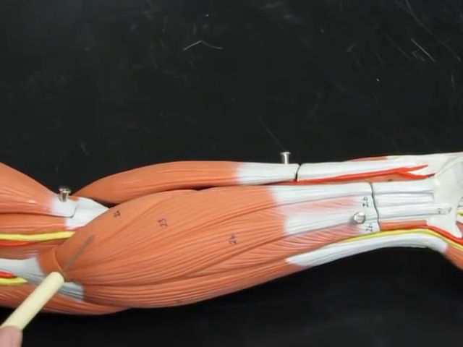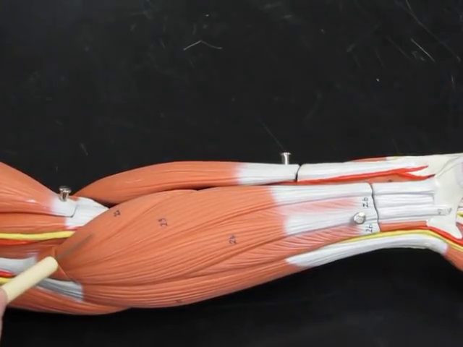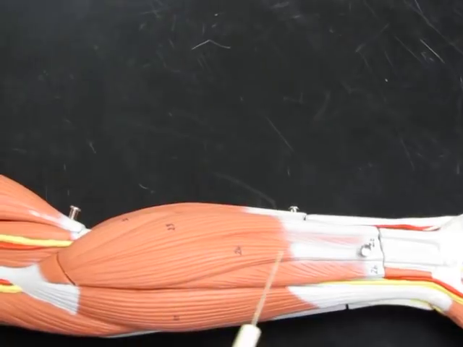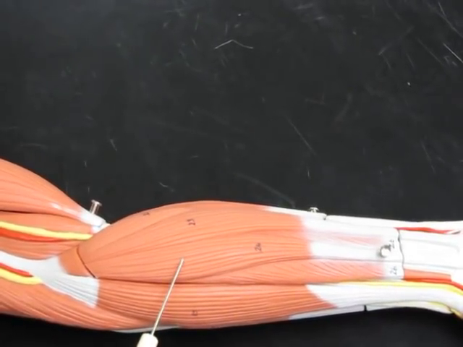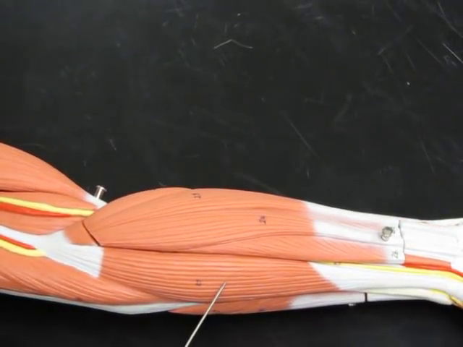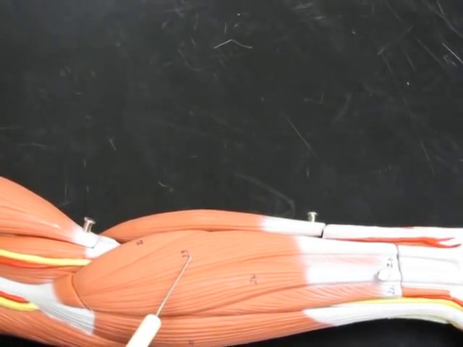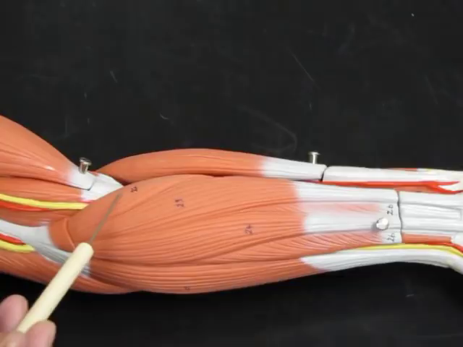So flexor carpi radialis. Now, this little muscle right here that runs at an angle is called the pronator teres, and that is what's going to pronate the lower arm. All right, so let's do all the muscles on this side one more time. We have palmaris longus, flexor carpi ulnaris, flexor carpi radialis, and pronator teres.